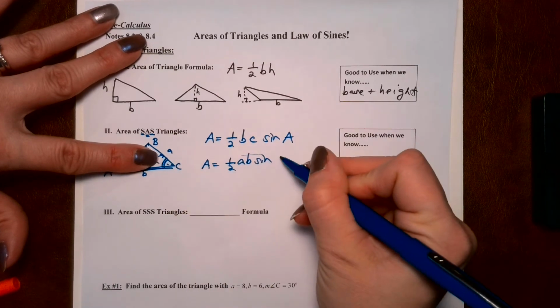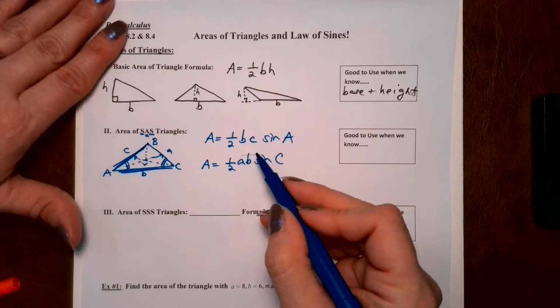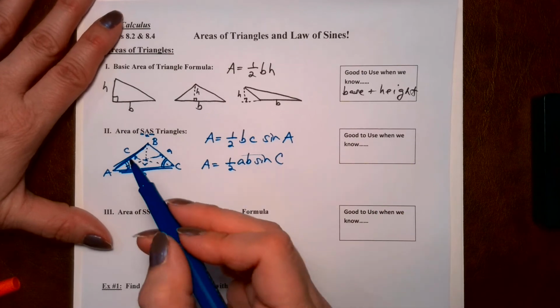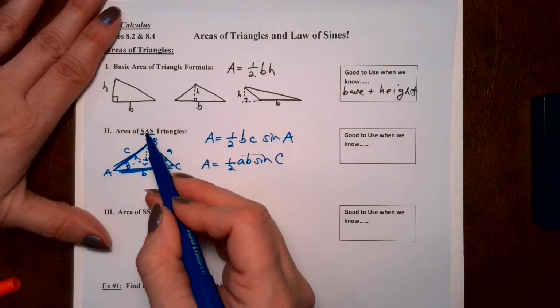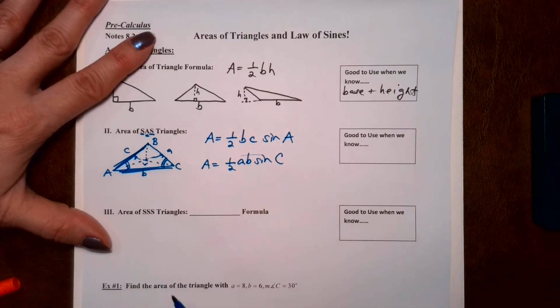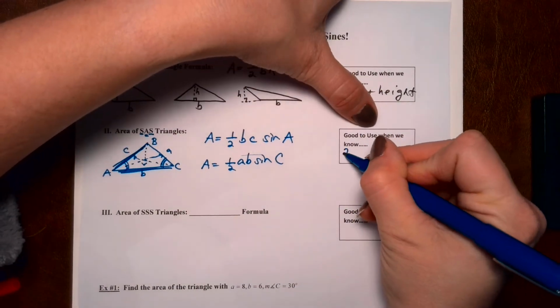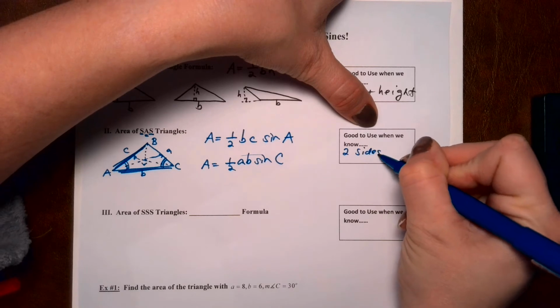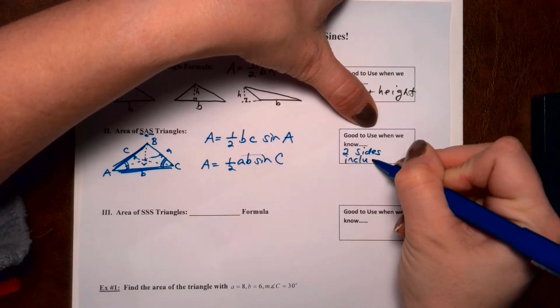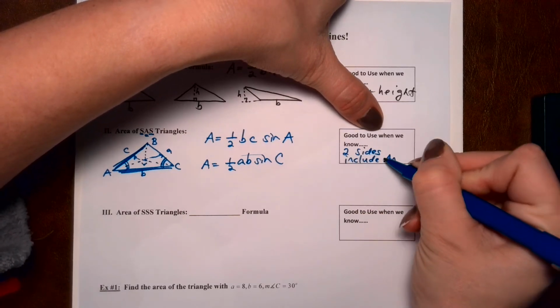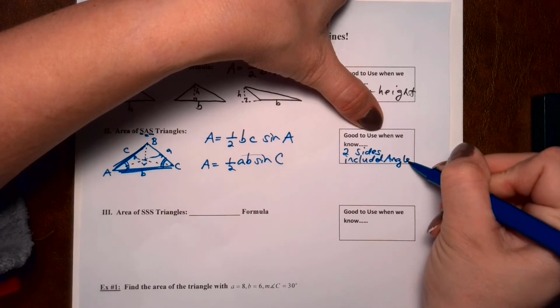That's right, it would be angle C. So let's not worry about the letters so much. Let's just make sure when we're looking at the triangle, we have two sides and the included angle. So this is great to use if we know two sides and the included angle. And included means the one between them.